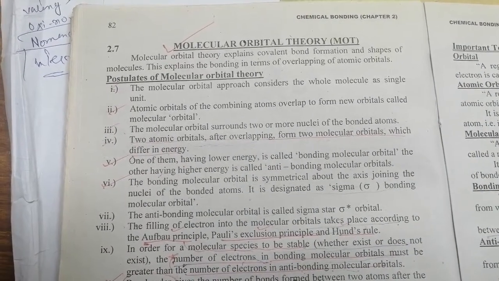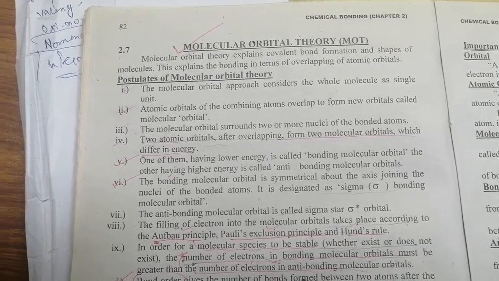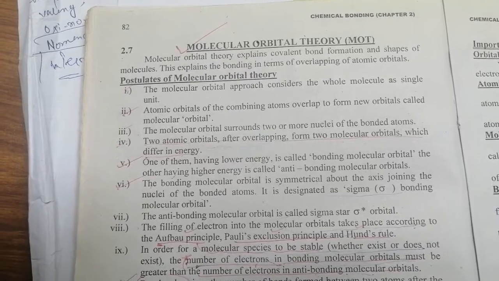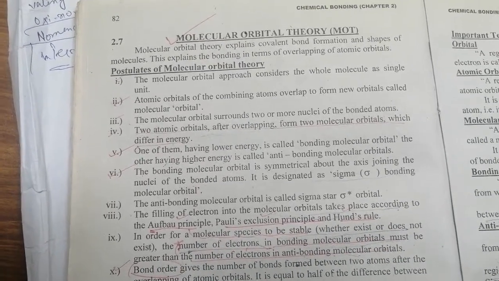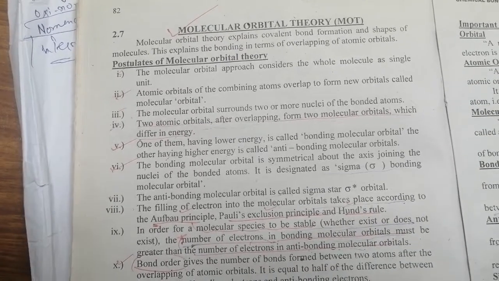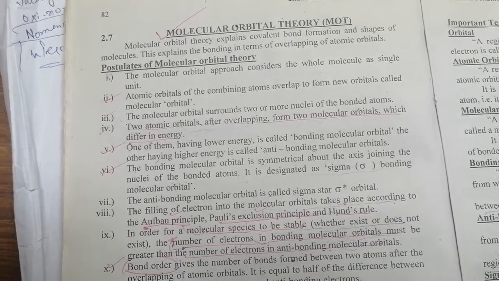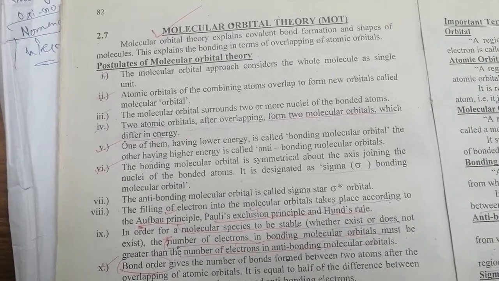And the atomic orbitals overlap to form new orbitals. The number of orbitals that overlap will develop exactly the same number of new orbitals, and these new orbitals are called molecular orbitals, right? There are two kinds of molecular orbitals: one is called the bonding molecular orbital, the other is called the anti-bonding molecular orbital. The bonding molecular orbital has lower energy, and the anti-bonding has higher energy, right?